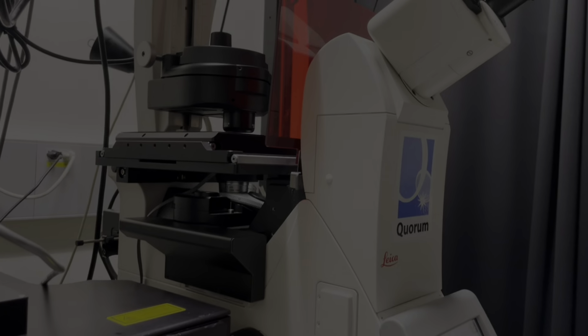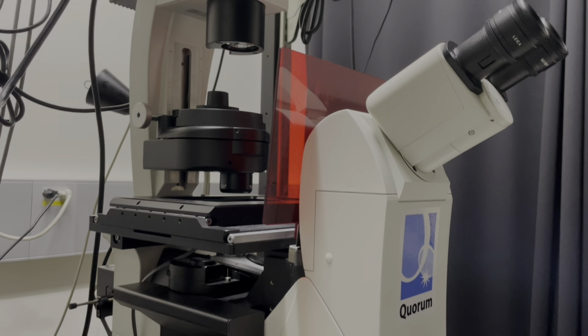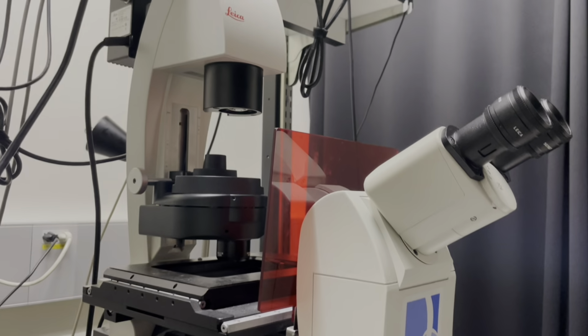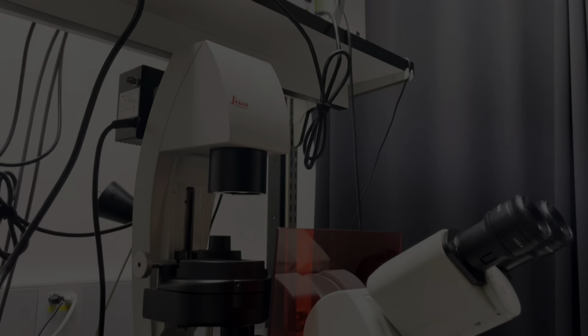Alright, now that you know the powering on and off procedures, you're almost ready to get started. Make sure to check out the lens cleaning video to keep the equipment fresh and clean for the next user.